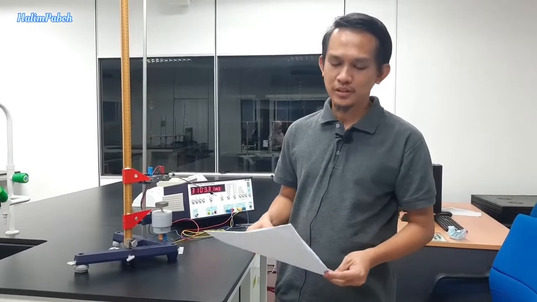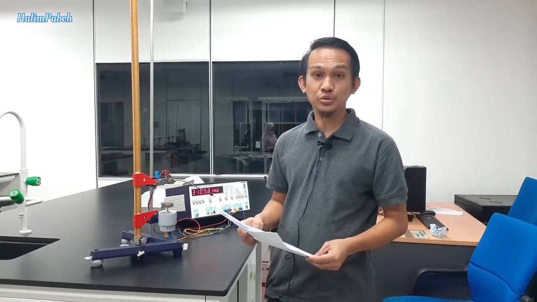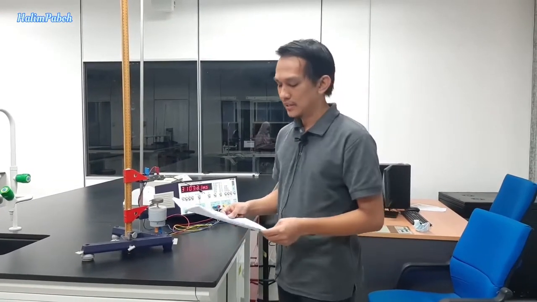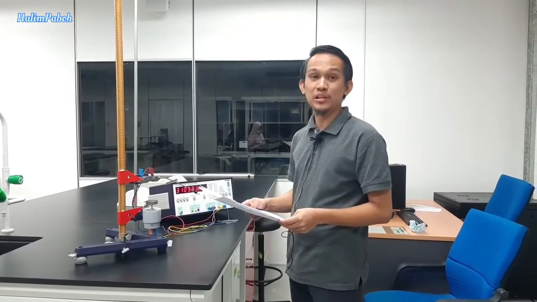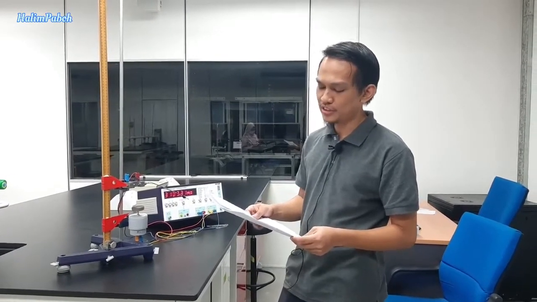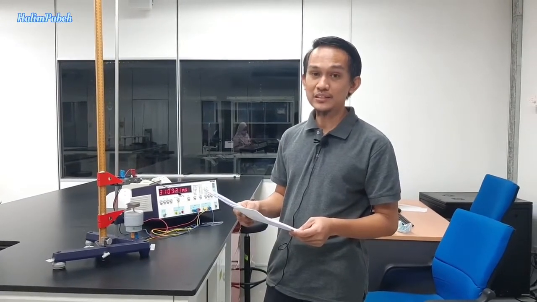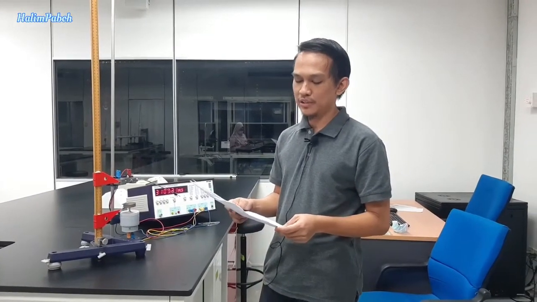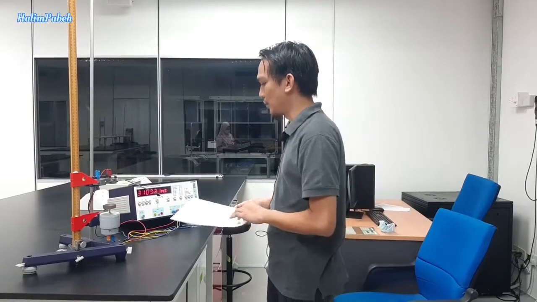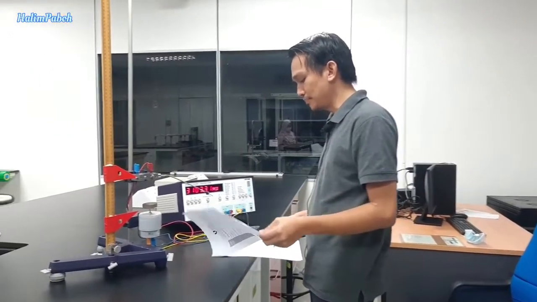Okay, Assalamualaikum. So today we're going to introduce to you lab number 7, free fall experiment. In this lab you have two objectives to be achieved. First, investigate the kinematics of a free fall from rest, and the last objective is to investigate the acceleration of gravity. So let me introduce you to the equipment or the experimental setup.